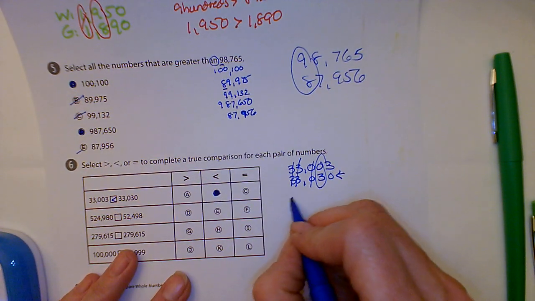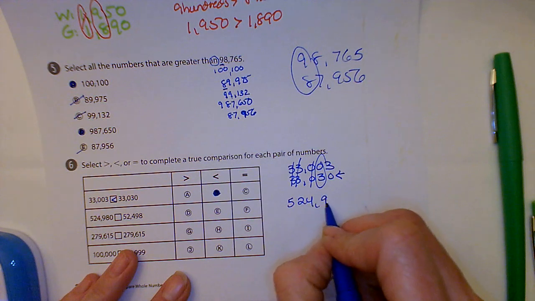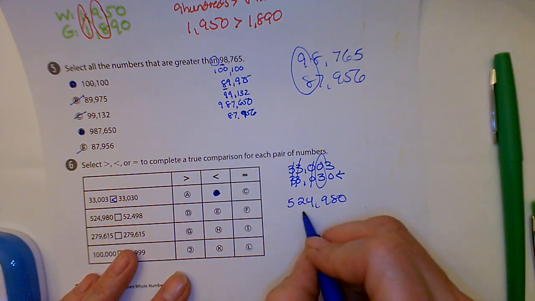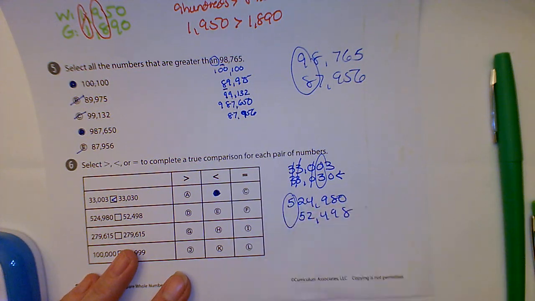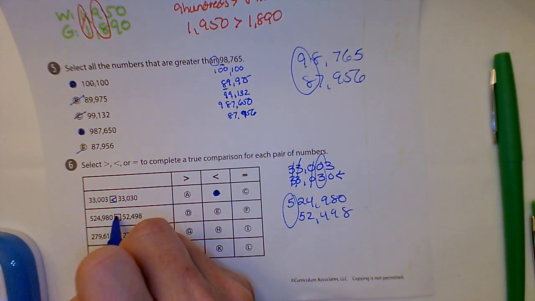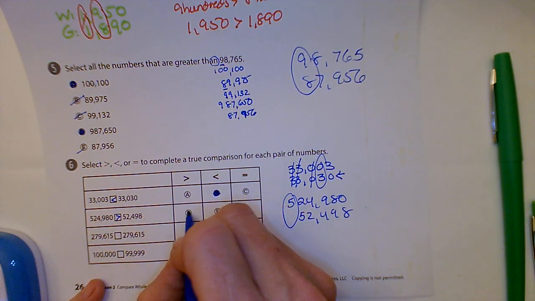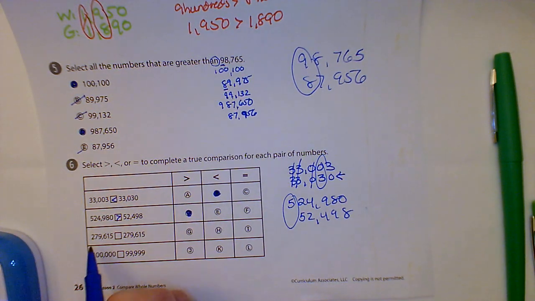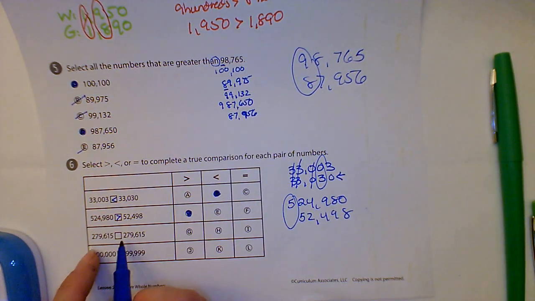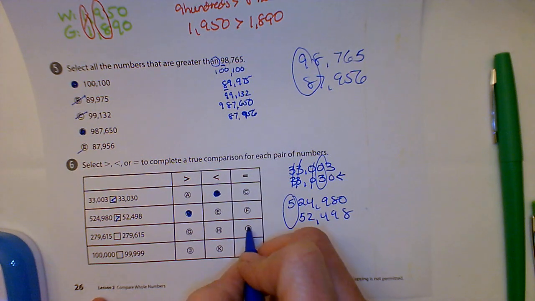Next one, 524,980 versus 52,498. There's nothing here. So this guy's obviously larger. So again, the one with the number in the hundred thousands is definitely larger. Next one, I can just look at them. They're exactly the same. I have 279,615. So they are equal.